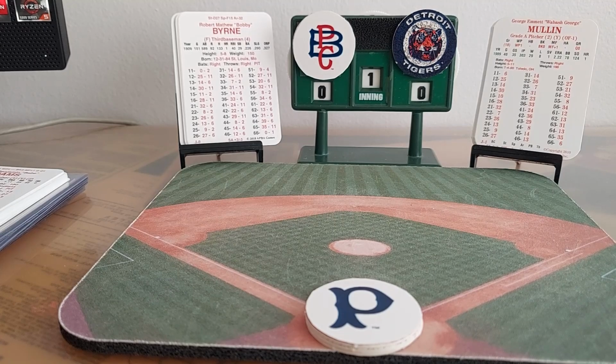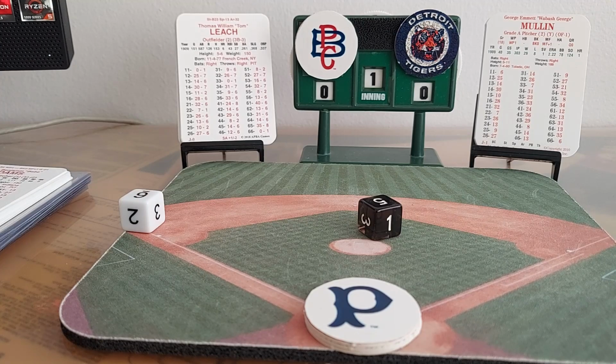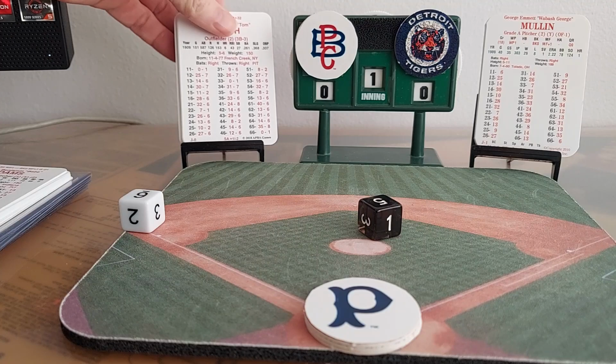All right, we're ready to begin, and Pittsburgh's Bobby Byrne steps into the box. This series is back in Bennett Park. 6-2 is a swing and a miss, strike 3. George Mullin gets off to a good start for Detroit. And that brings up center fielder Tommy Leach. Leach swings and misses, strike 3. So 2 Pirates and 2 whiffs.